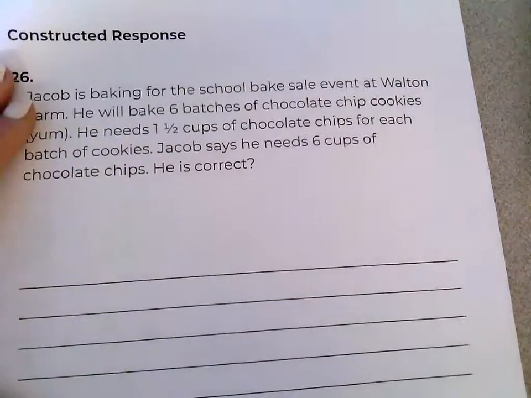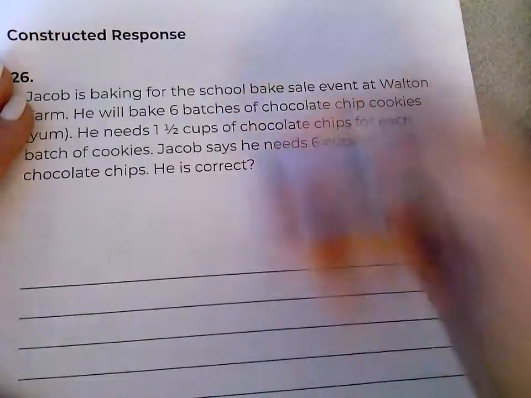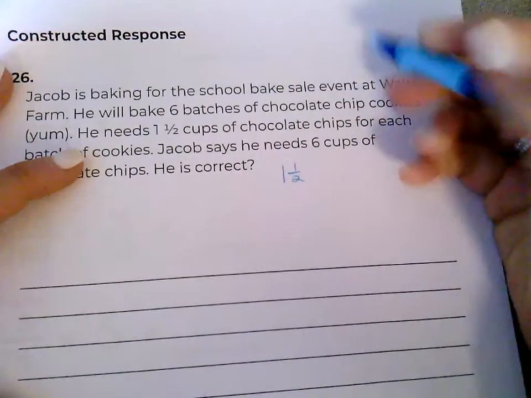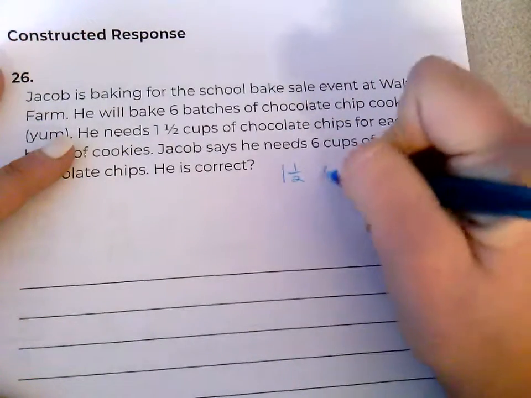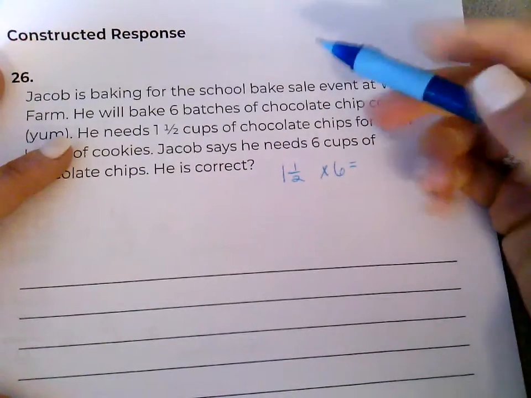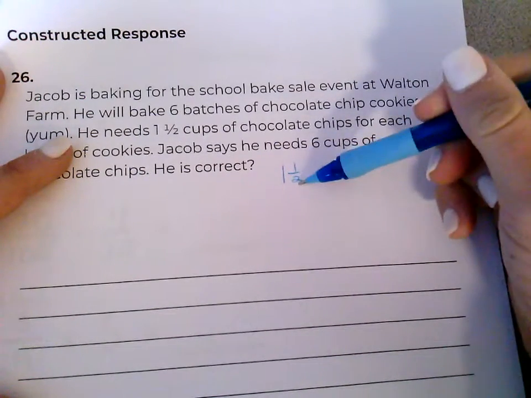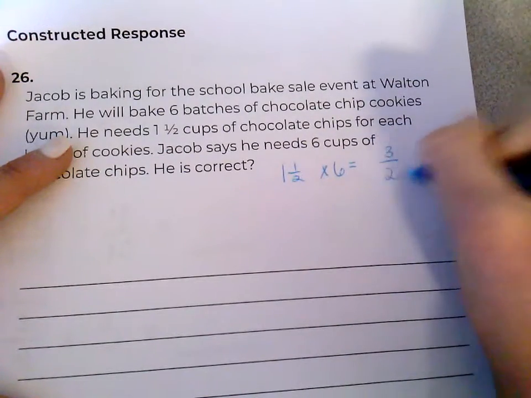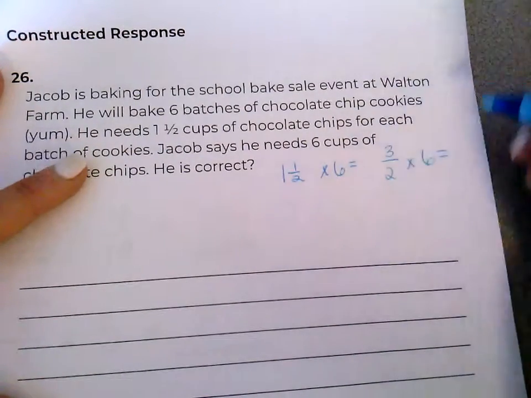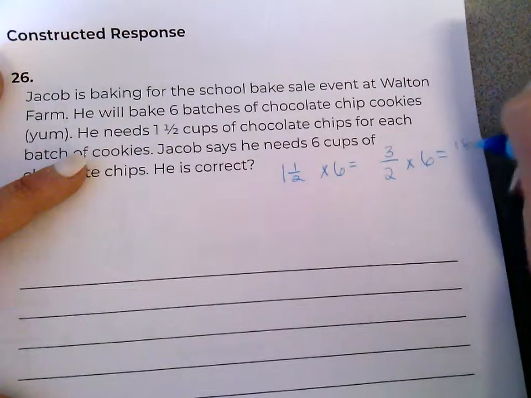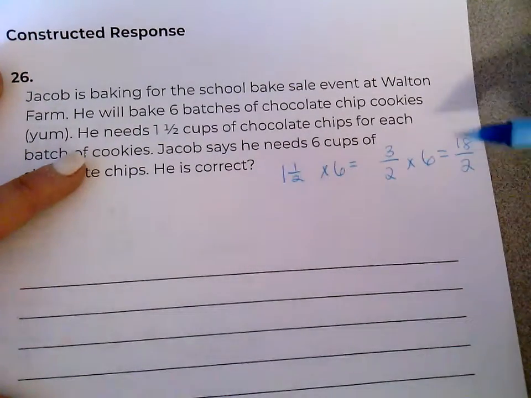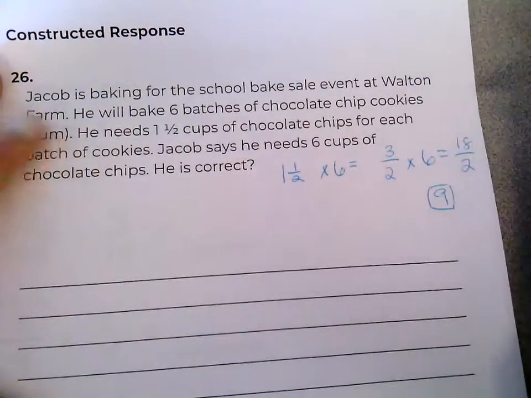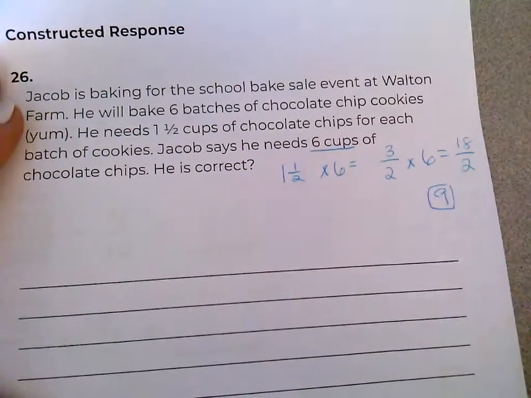6 batches of cookies. You can do the work up here on the end. I'm going to do it up here. So if he needs 1 1/2 cups of chocolate chips per batch, and he's making 6 batches, we need to multiply these two numbers. So first we need to turn this into an improper fraction. 1 times 2 is 2, plus 1 is 3 over 2 times 6, which would equal 3 times 6 is 18 over 2. And obviously you can't keep it like this, so 2 can fit into 18 9 whole times. So he needs 9 cups, not 6 cups.